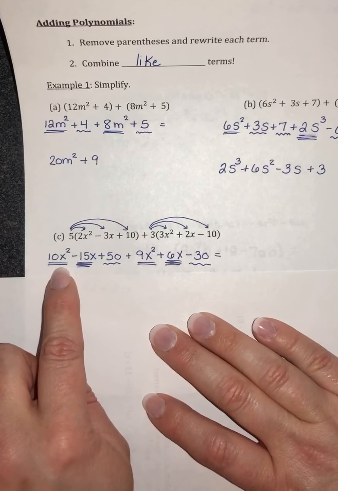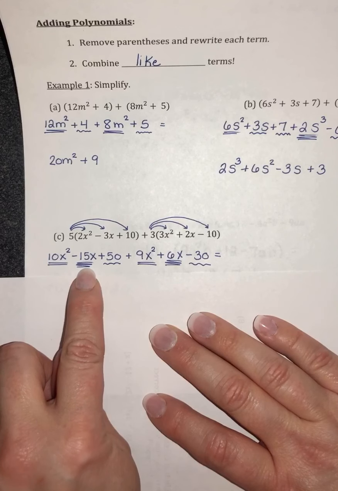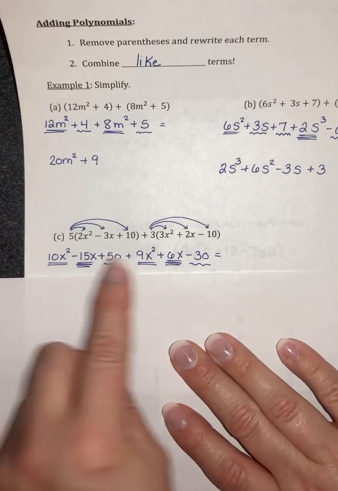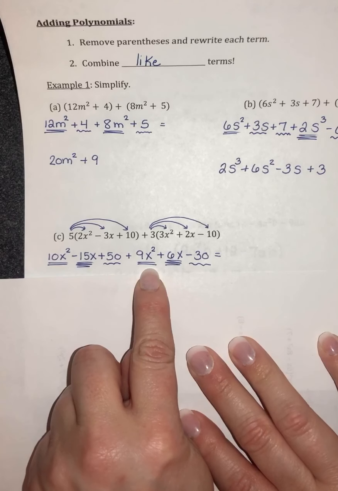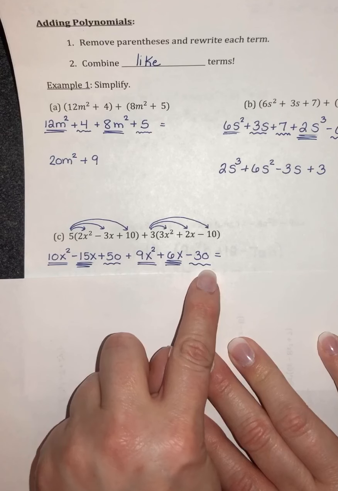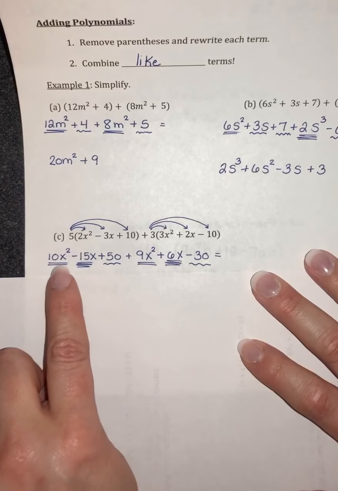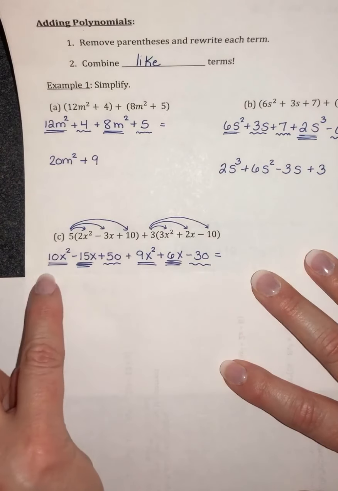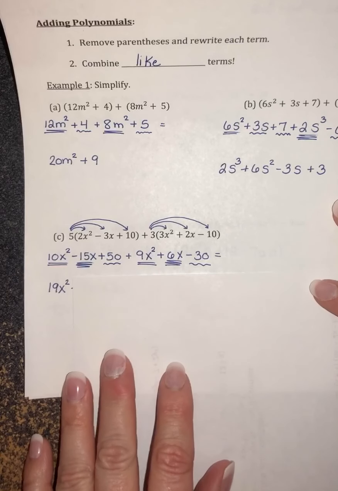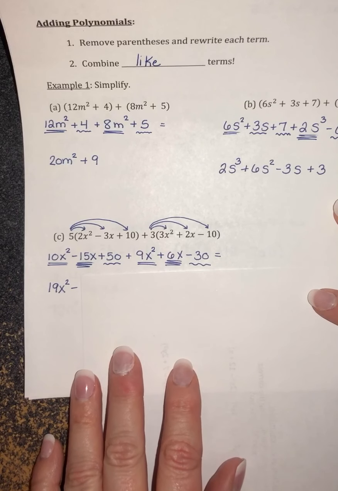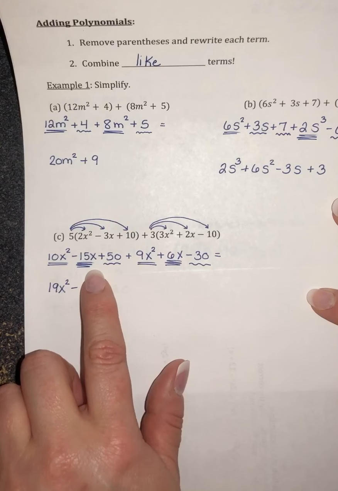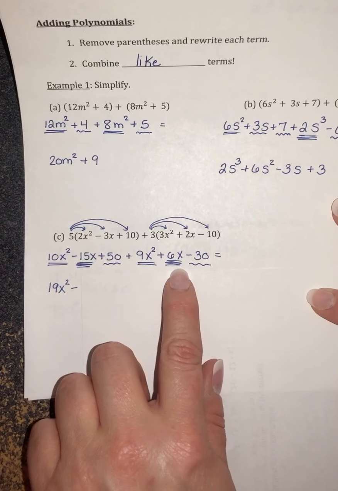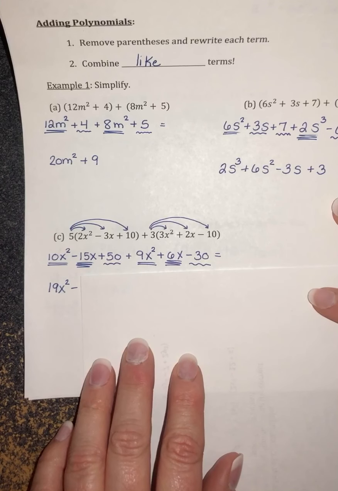So we multiply, and we get 10x squared minus 15x plus 50. That's from my first expansion of the trinomial. The second trinomial expands to give me 9x squared plus 6x minus 30. Again, we have to combine like terms. So you'll see that we have x squareds, underline, that gives me a total of 19x squared. It's a 10x squared and a 9x squared. Then I combine my x terms. A negative 15x and a positive 6x will give me a negative 9x.